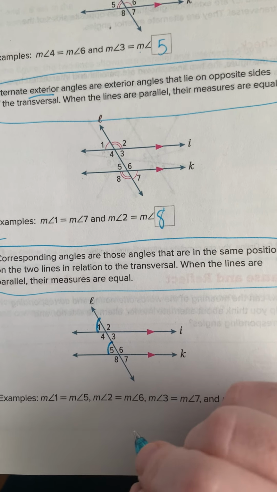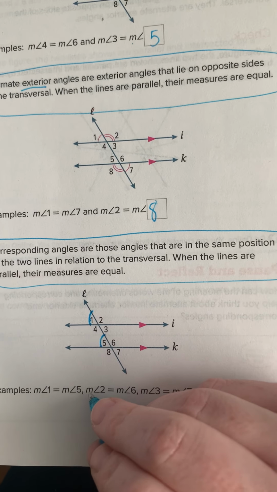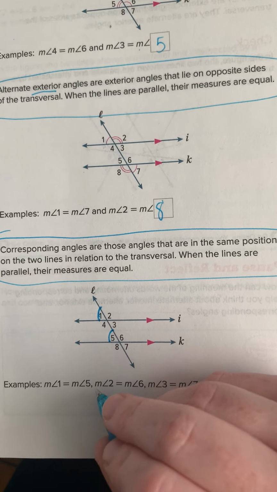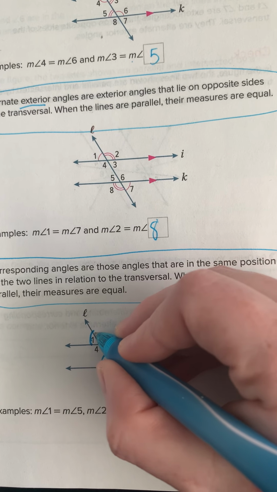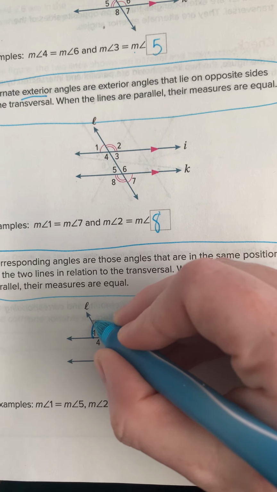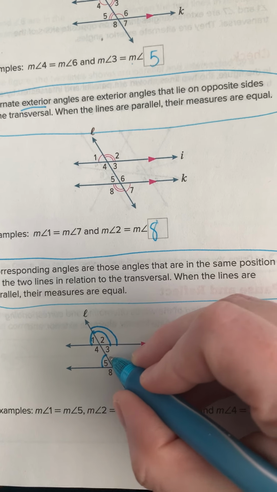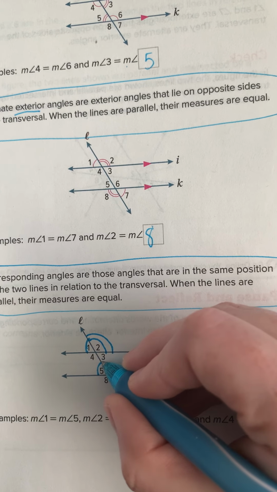So 1 and 5 have the same angle. The measure, see how there's the comma? Now we move on. The measure of angle 2 is equal to the measure of angle 6. So here's 2. So we're going to do 2 lines. The measure of angle 2 is equal to the measure of angle 6.